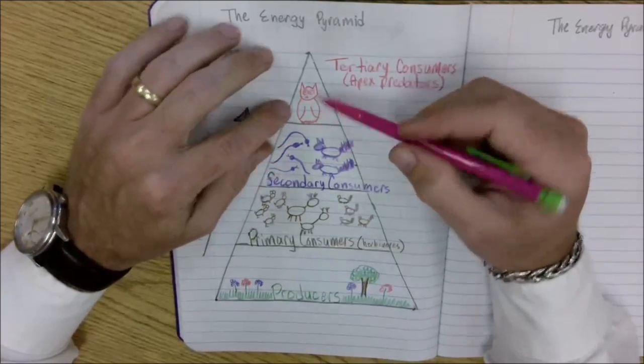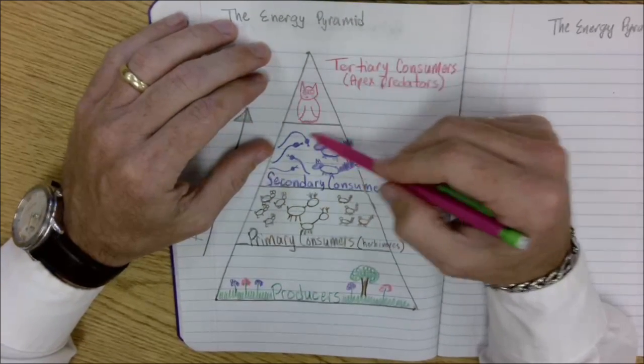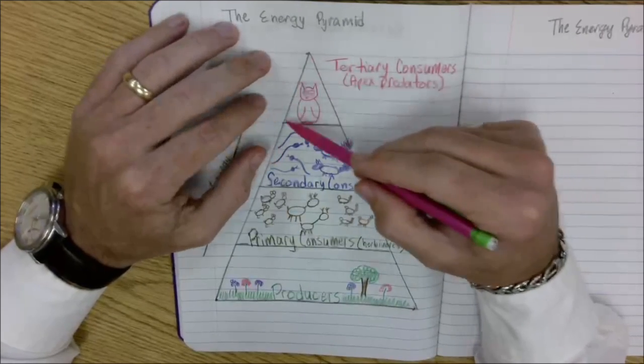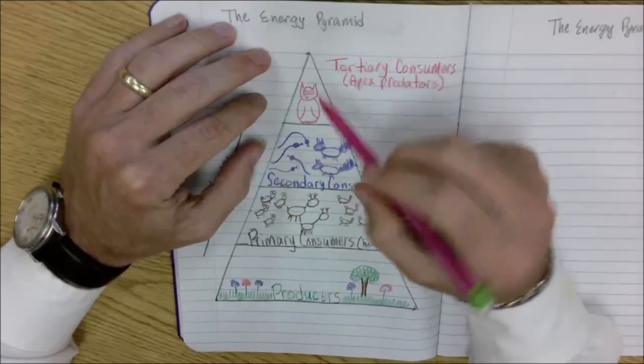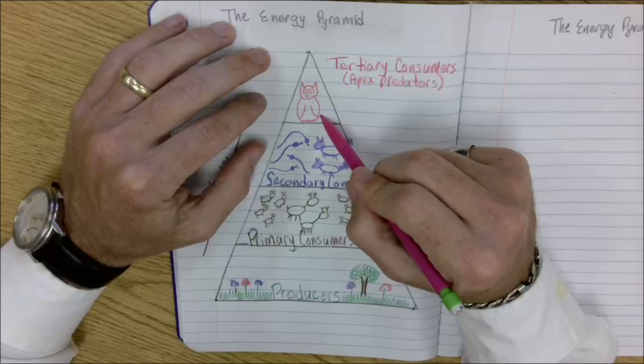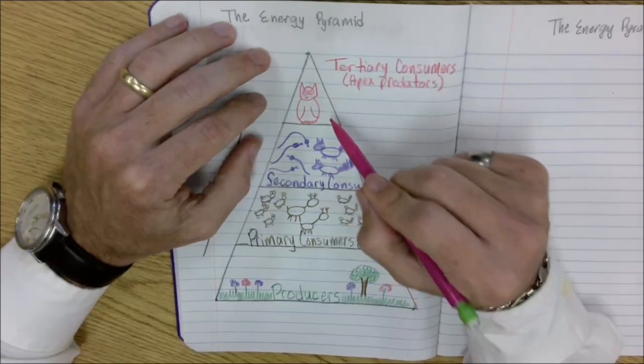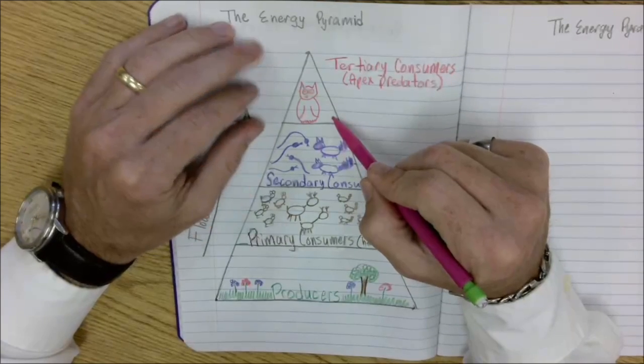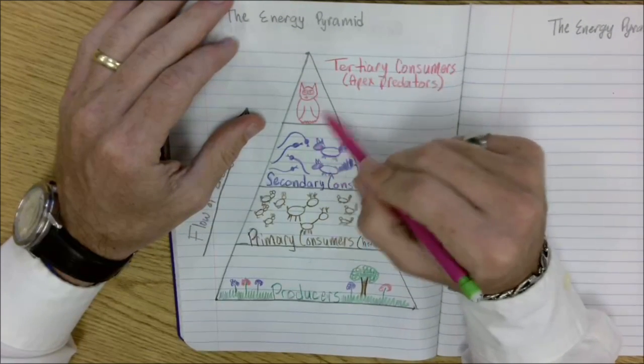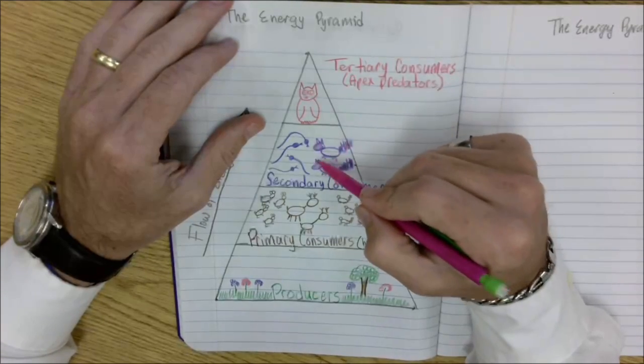And as we go up, we notice that in the smallest box, at the very tip or apex of our pyramid, there is one single tertiary consumer. That is because tertiary consumers have the lowest population of organisms. There are fewer apex predators than there are of anything else.